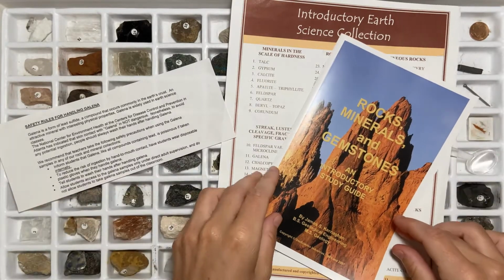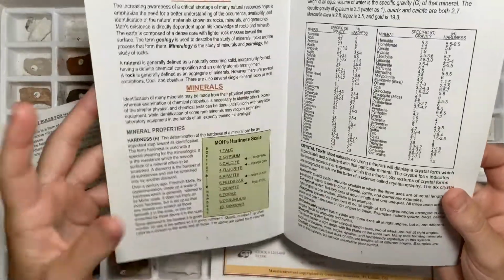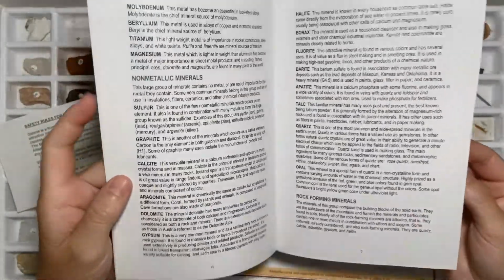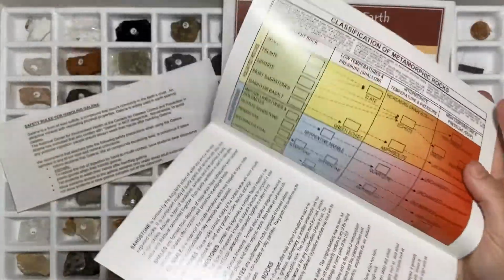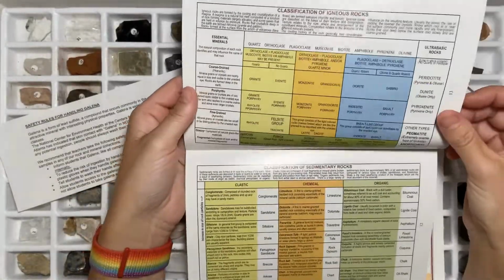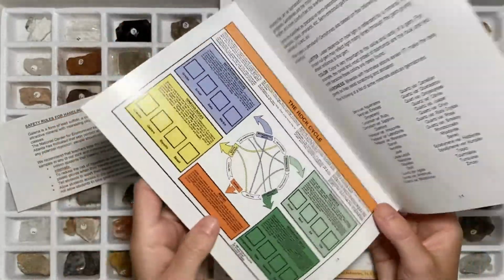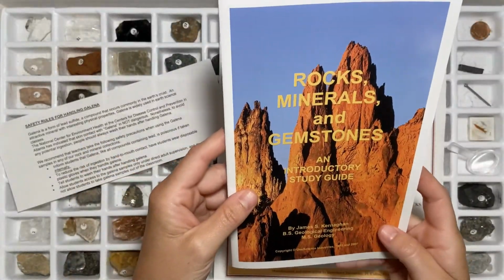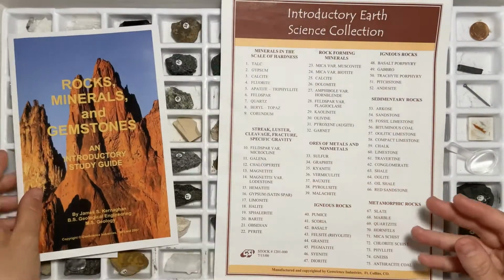You'll also receive an introductory study guide within your rock and mineral kit, and it covers a lot of the things that we will be covering in our lecture and in our lab. If you're interested in going through each mineral, it's a really great idea to go through this. There are some very helpful charts towards the back that help you understand how the different rocks are classified. And again, here's the rock cycle. There's a lot of great information in this little guide, and it repeats and reiterates some of the things that we study both in lecture and in lab.